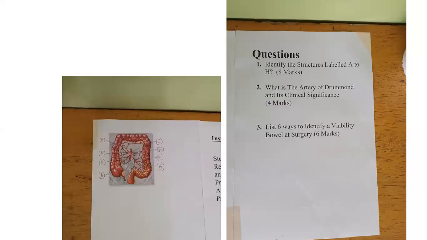Now, if I have to look at the bowel, a viable bowel will be pinkish in coloration, right? That's when you look at it. Then if you palpate it, you can feel the arterial blood supply. You could feel the pulsation of the arteries around its margin. That's another way of identifying that this bowel is viable. That's under palpation, right?